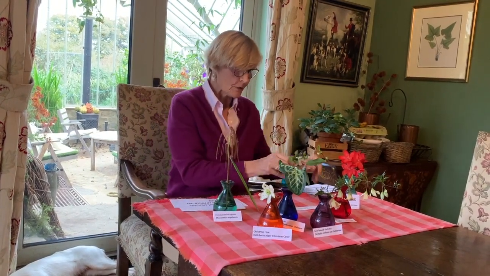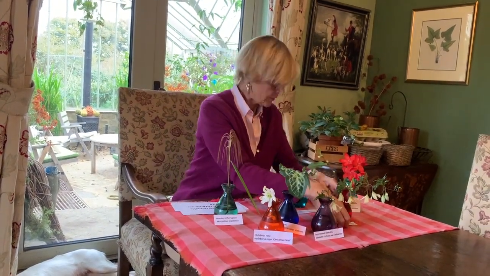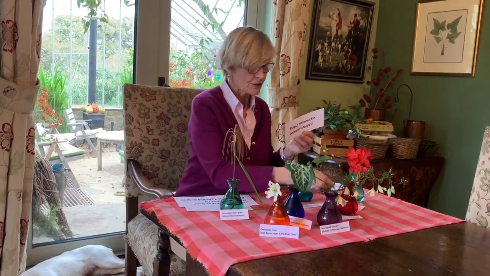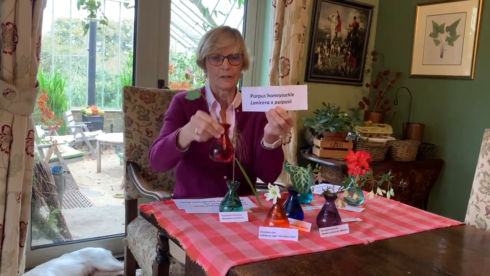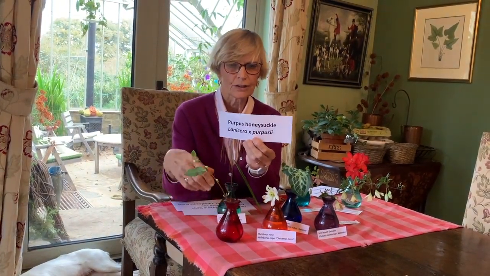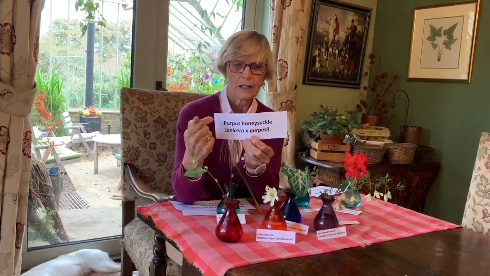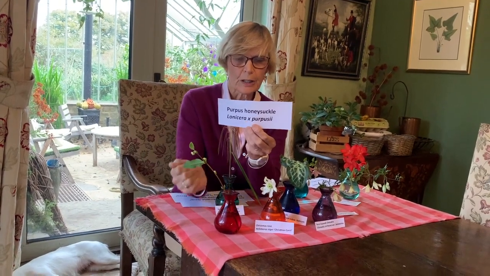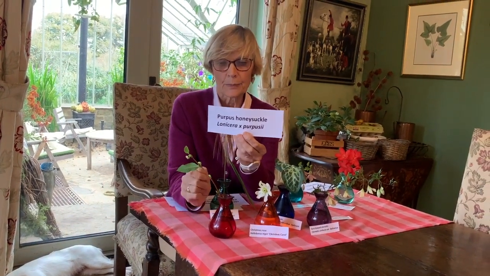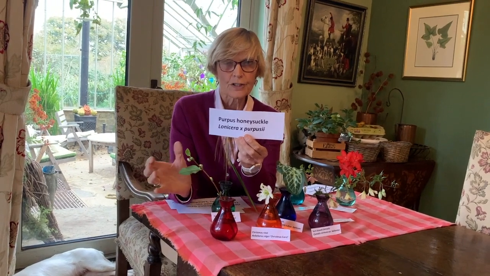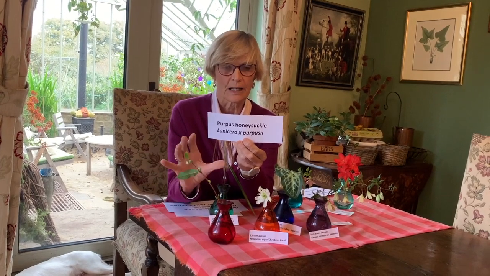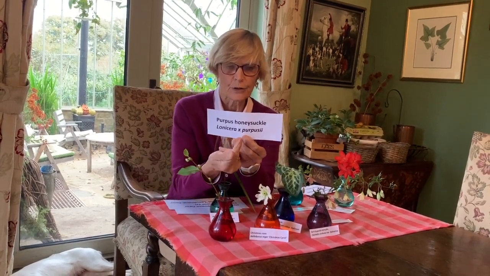So another example I've got here, this one is the lovely winter flowering honeysuckle. It's just now coming into bud. Now its common name is the purpusii honeysuckle. Its scientific name's got a cross in the middle. Now this means that it's a hybrid. So two different species were crossed together to produce this new species that was sort of better than either of its parents. And then you see the cross in the middle like that, it means it's a hybrid plant.